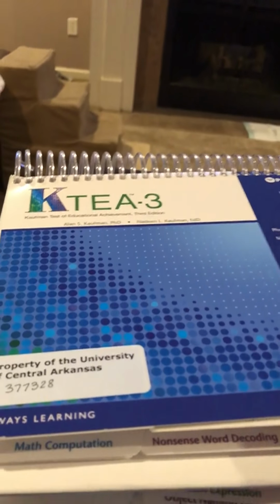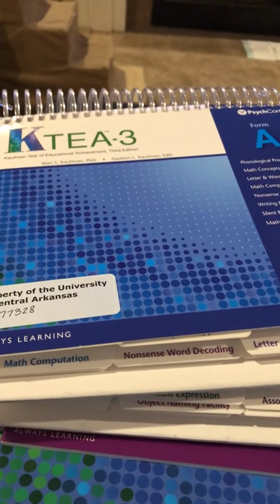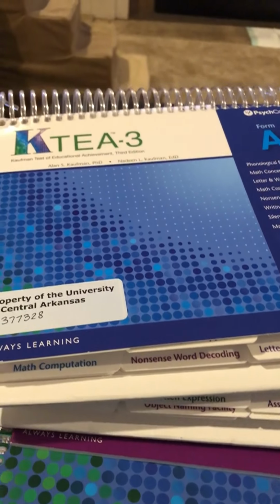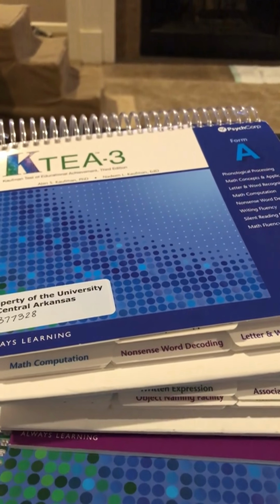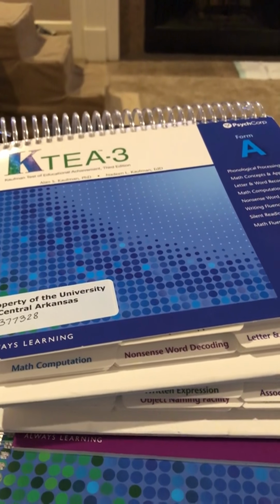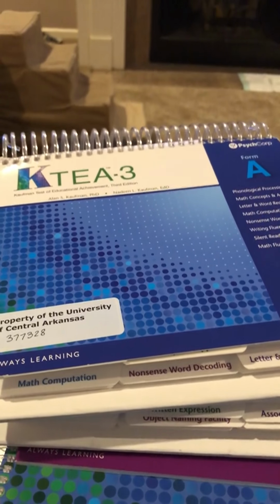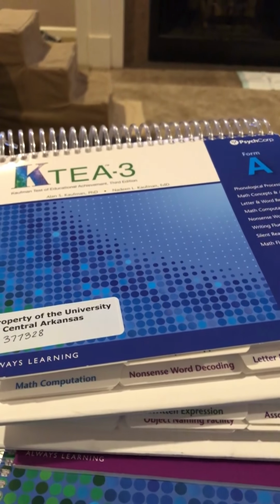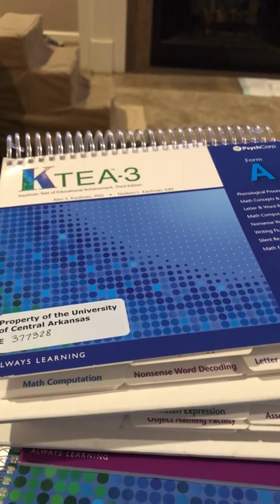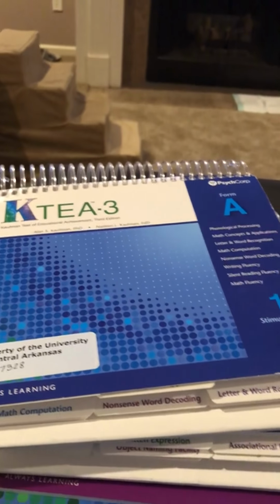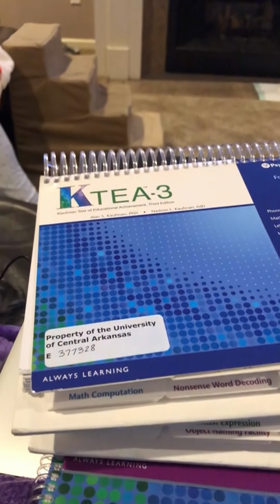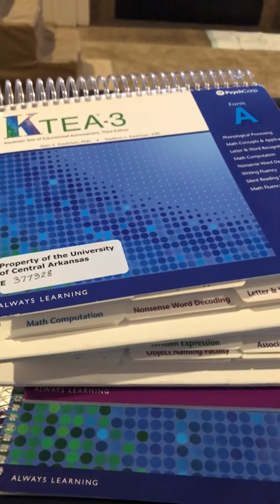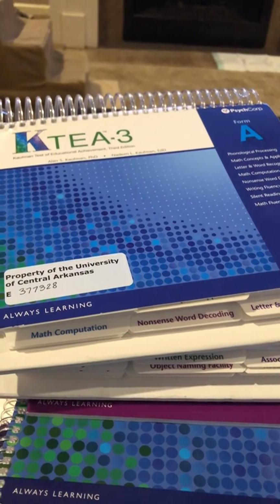Hi everyone, I'm going to show you how to give the KTEA. I've decided that it is best for us to learn how to administer it since it is one of the tests that's listed in the Dyslexia Resource Guide as one that covers many of the areas that you should assess. And so this would be one that it would be good if you knew how to give in case your psych examiners didn't give it, or if you had access to it and wanted to give it.